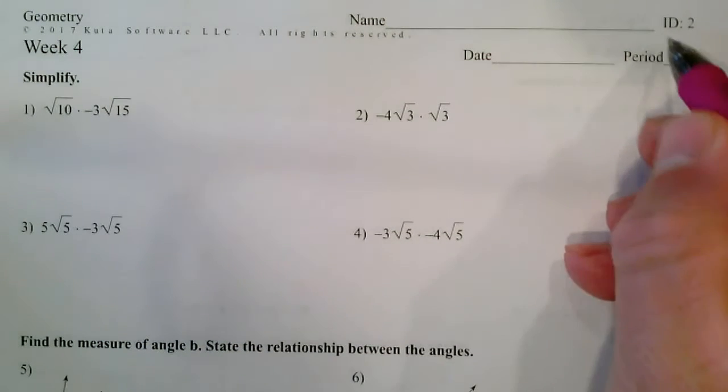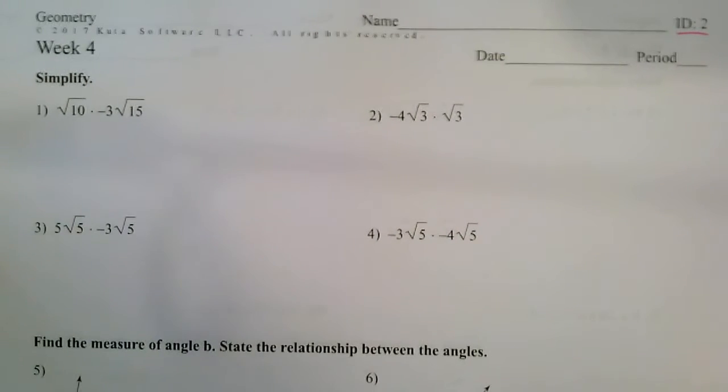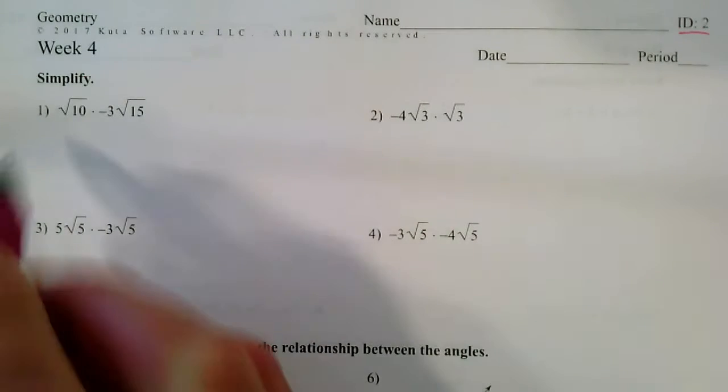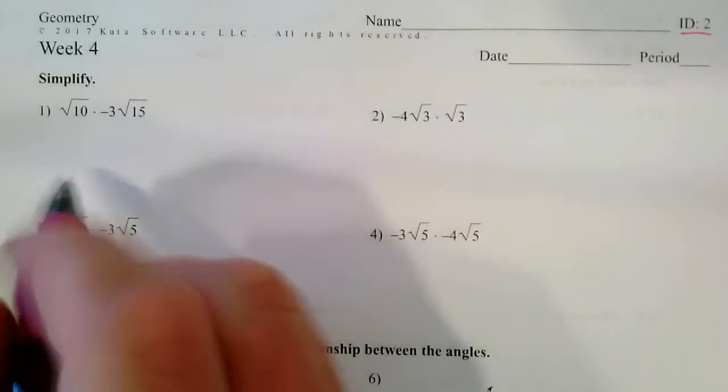Alrighty, week 4, day 2. Alright, well, we're going to start out by simplifying some radicals here. Well, we're multiplying radicals and then simplifying them.